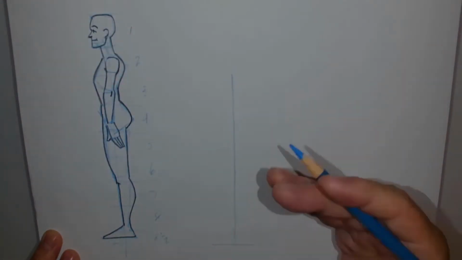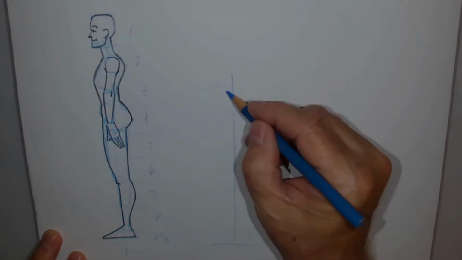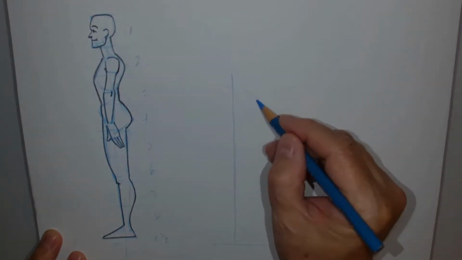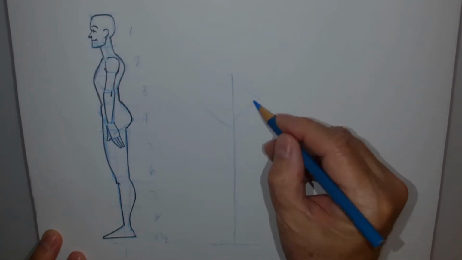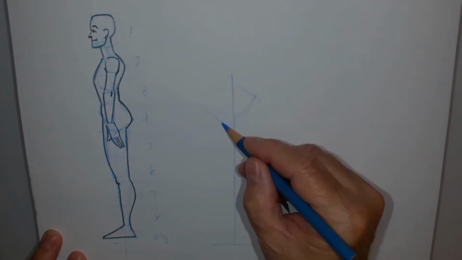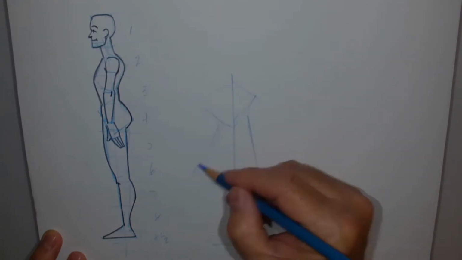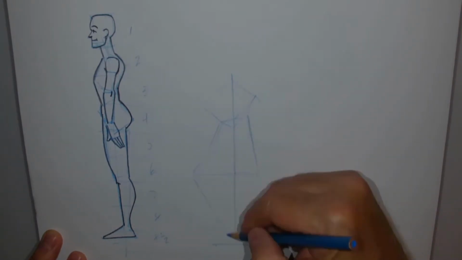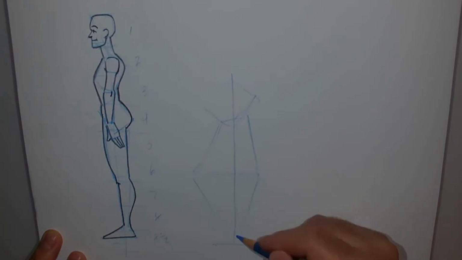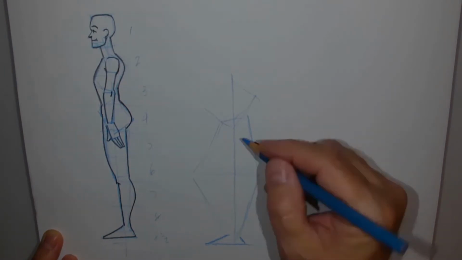So this next character is going to be a lot more cartoony. So I'm going to use more of that triangular shape, and almost another triangle shape, and then an upside down shape of that same, and then that triangular foot here.